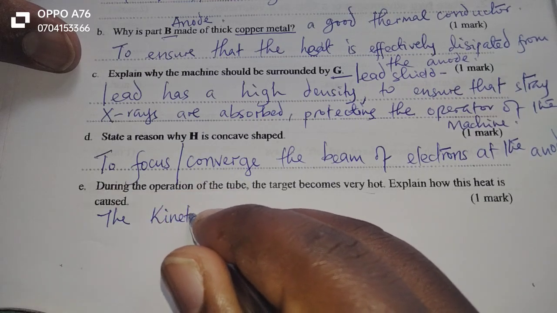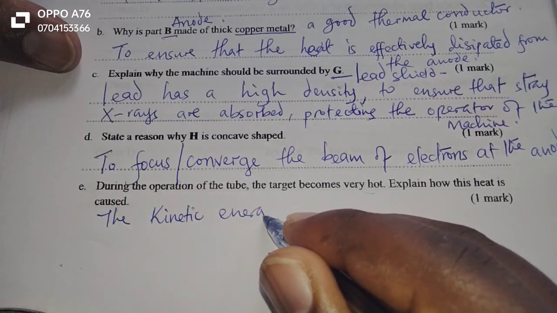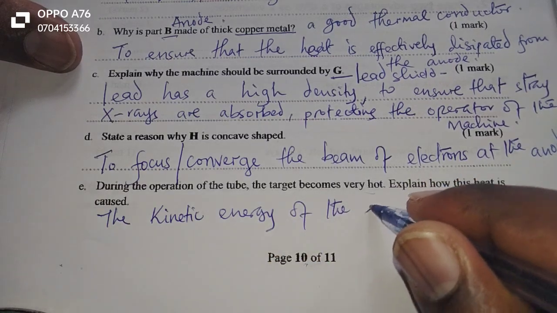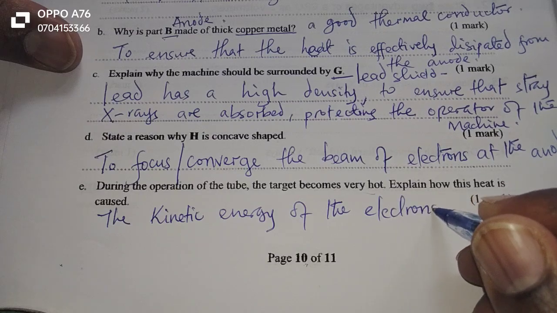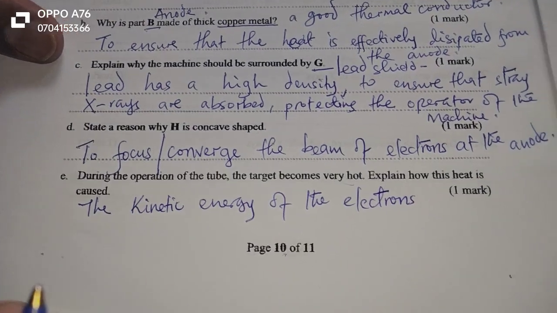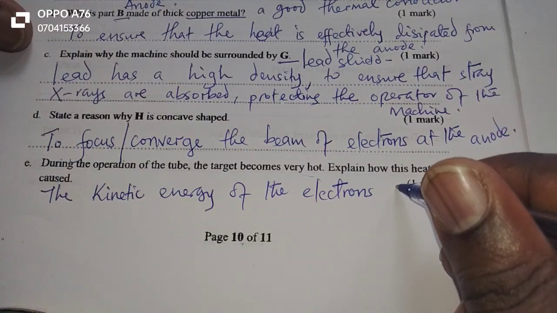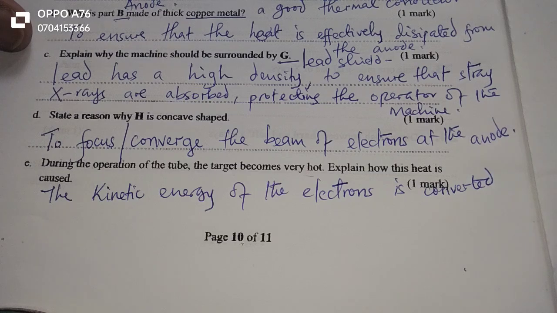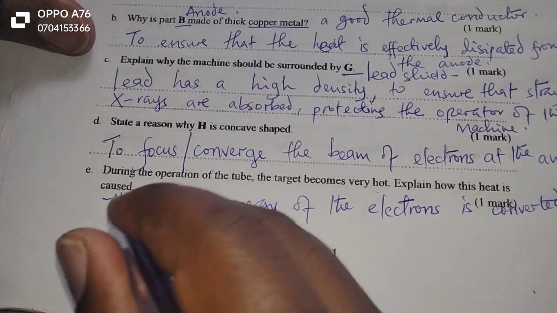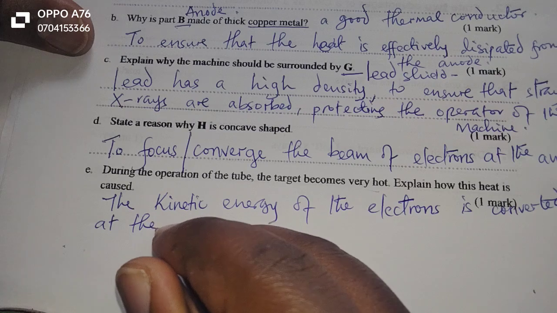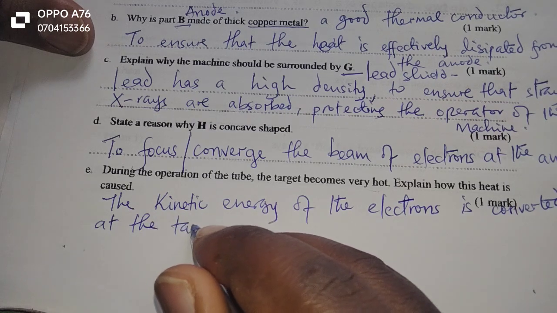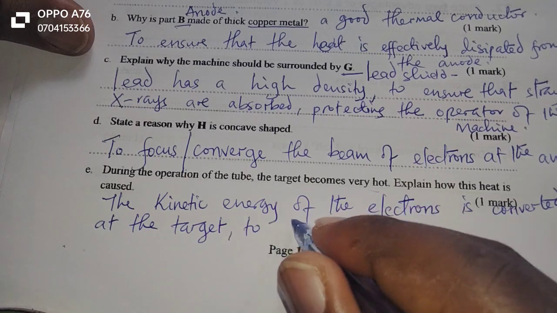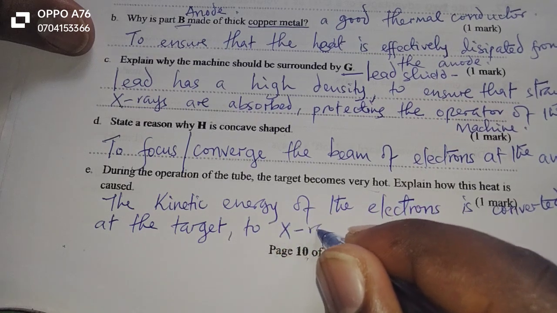So the kinetic energy of the electrons, of the moving electrons, the kinetic energy of the electrons is converted at the anode or at the target to X-rays.